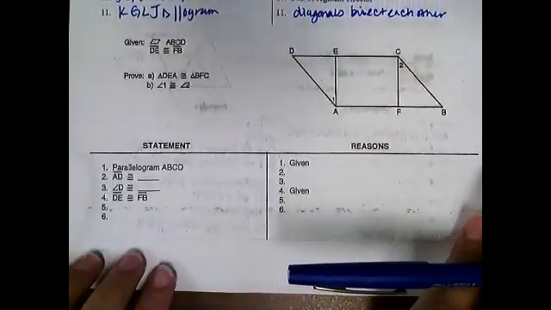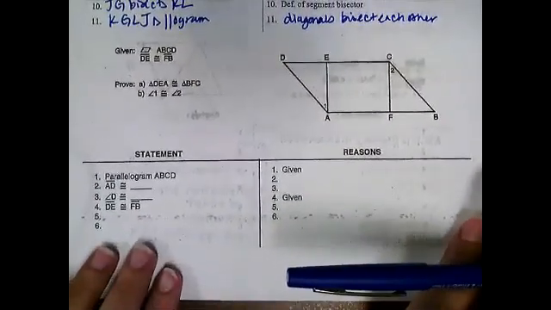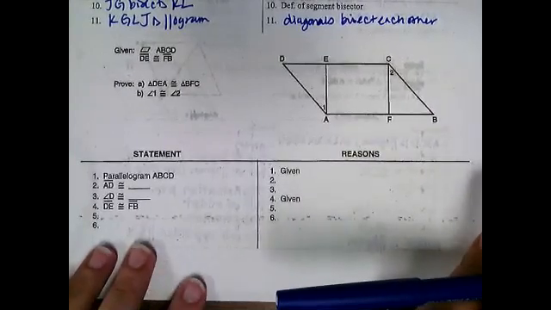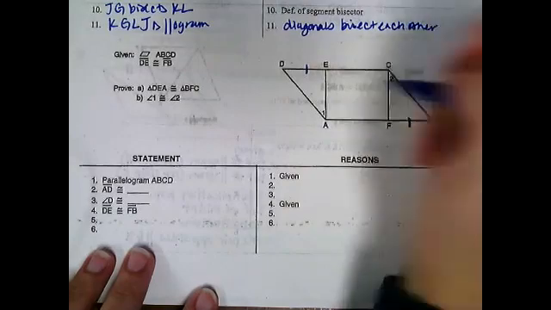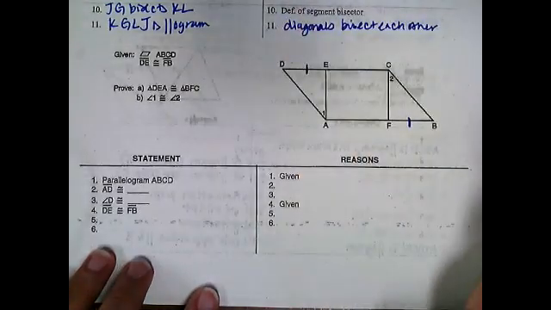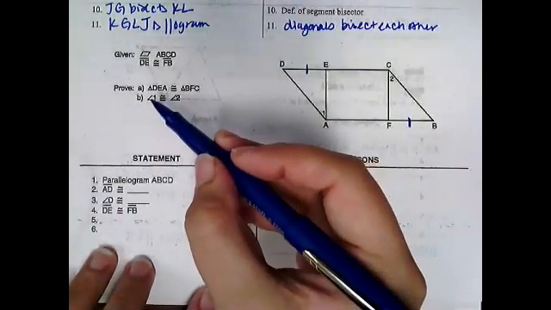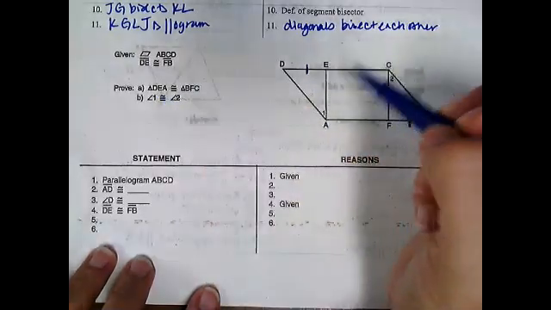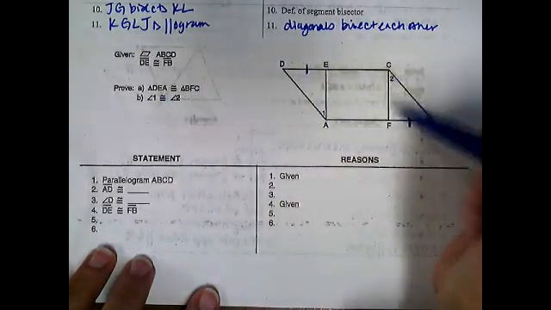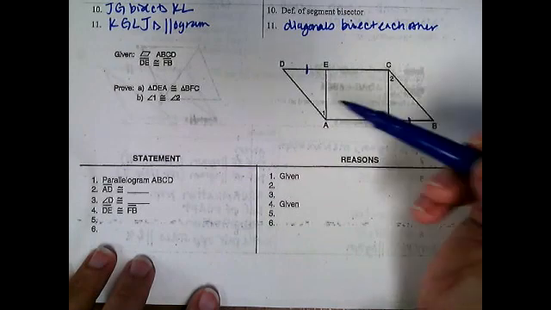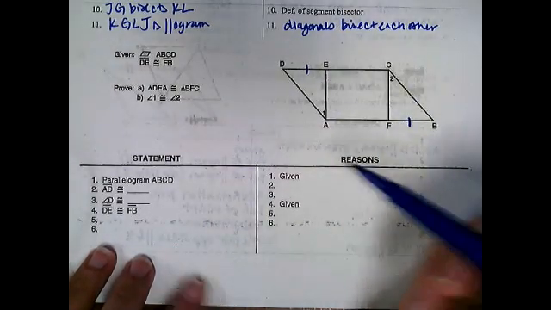Just two more examples. Given that ABCD is a parallelogram, DE is congruent to FB, so this is congruent, and this is congruent, and the whole outer thing is a parallelogram. We're going to prove two things. One, triangle DEA is congruent to triangle BFC, so this triangle and this triangle are congruent, and the angle 1 is congruent to angle 2.